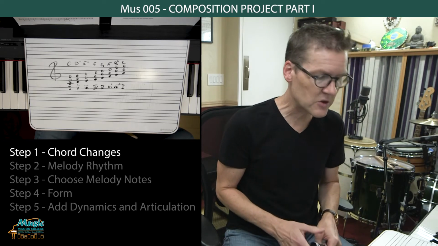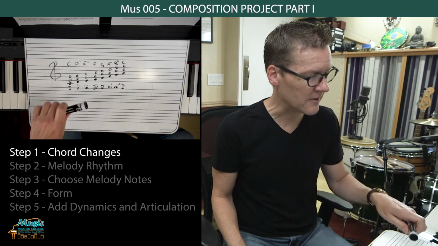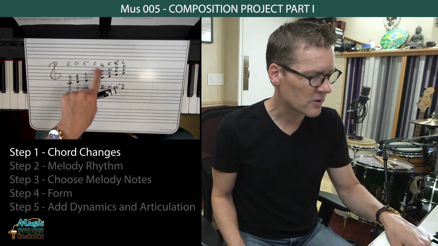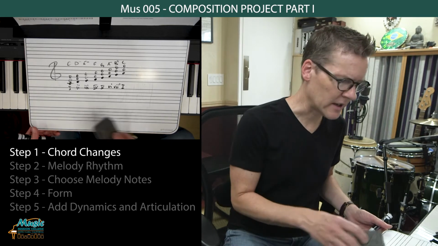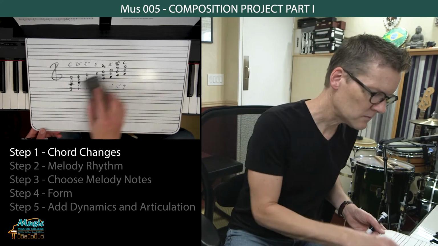So, step number 1, pick a set of chord changes and write them on your lead sheet. Now I've shown you where the chords come from, and I've shown you how to write the chord symbols. Let's pretend that this is going to become our lead sheet, and I'll just do a couple bars.